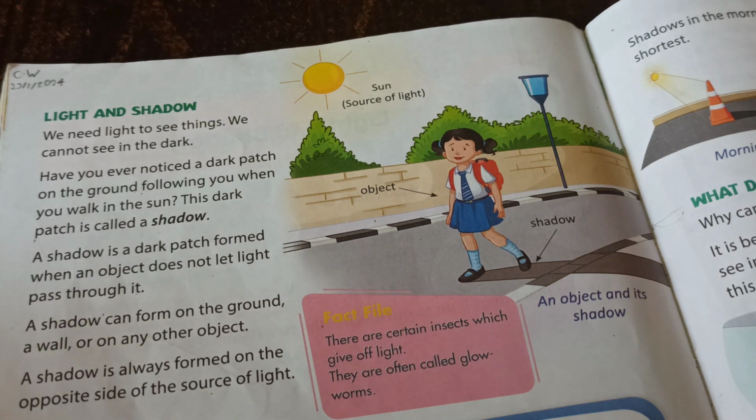Fact file: there are certain insects which give off light. They are often called glowworms, seen at night.